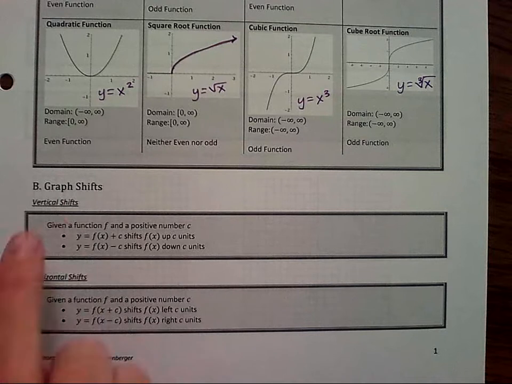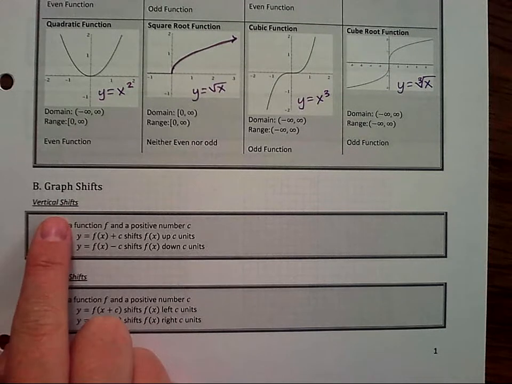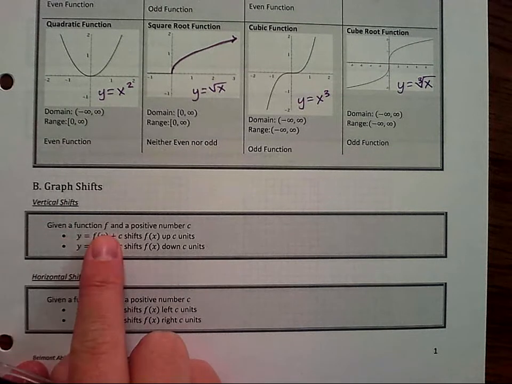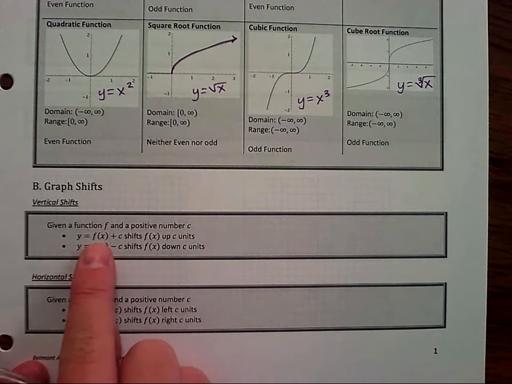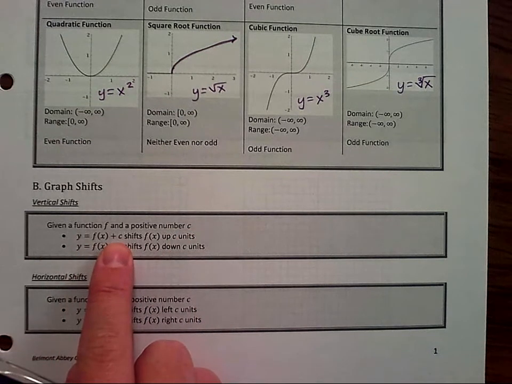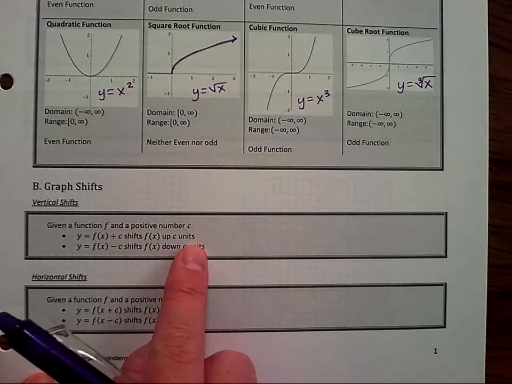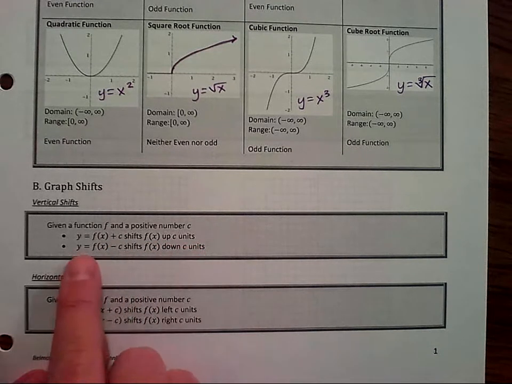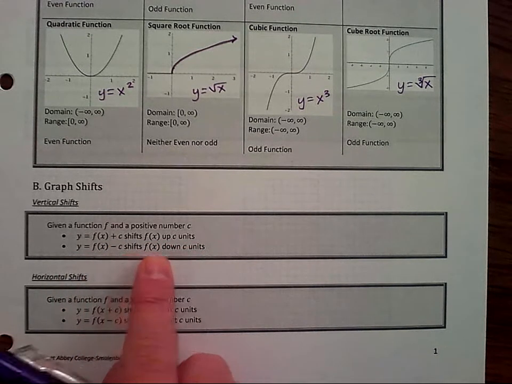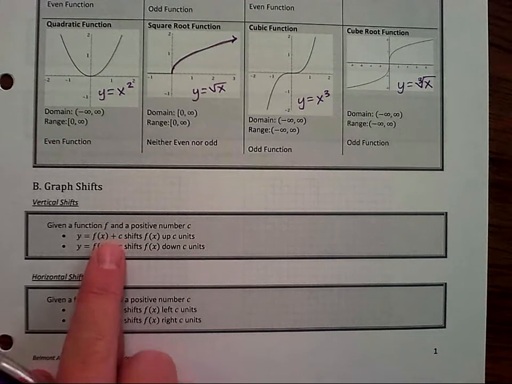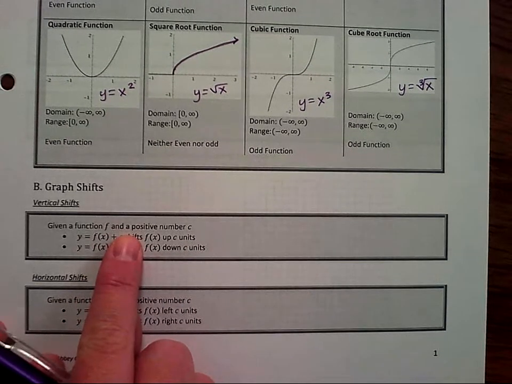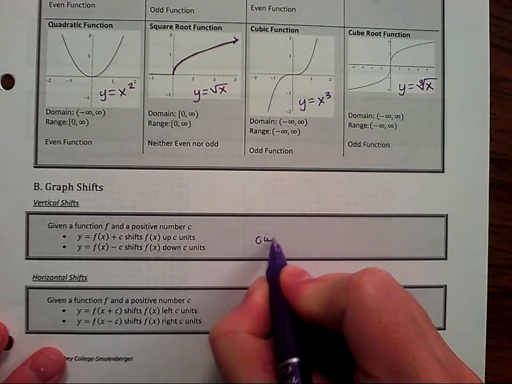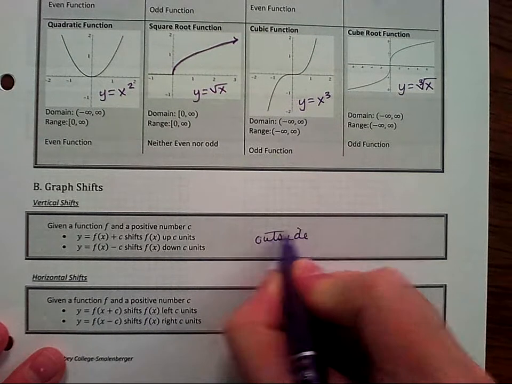So how are we going to shift the graph vertically? Well, if we have a function f and a positive number c, y equals f of x plus c, so I'm adding some constant on the outside, shifts f of x up c units. If I subtract on the outside, I shift down c units. So I'm adding and subtracting on the outside of the function, and that moves it up and down. So I think outside is up and down.